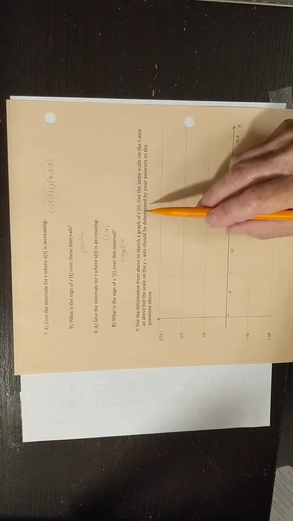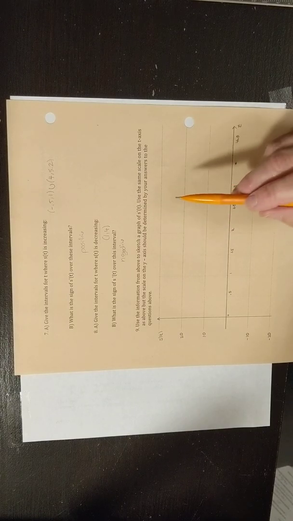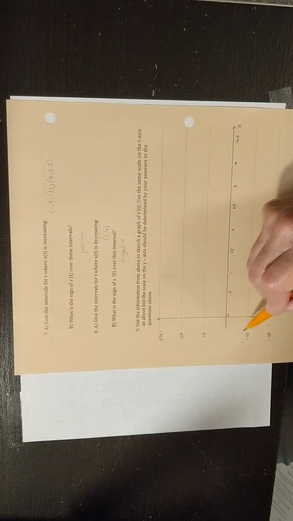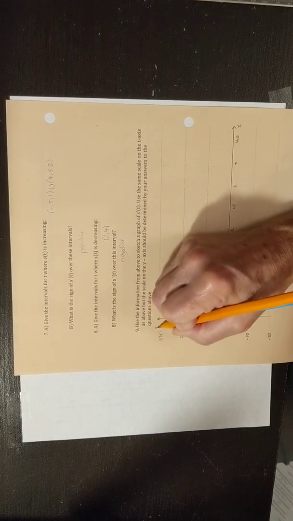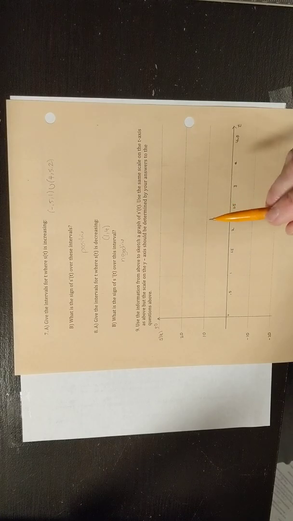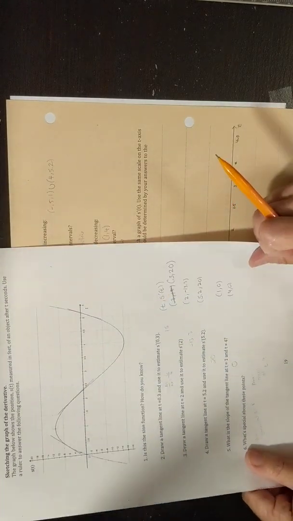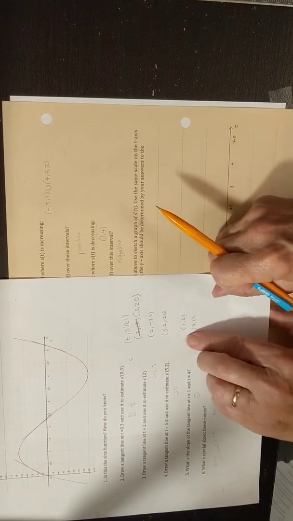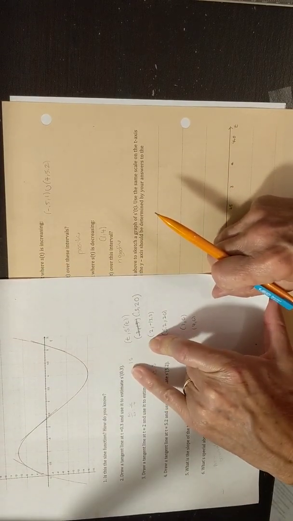Use the information from above to sketch the graph of the derivative of this function. Use the same scale on the t-axis above, but the y-axis should be determined by your answers to the questions. Okay, so I have labeled the y-axis negative 20, negative 10, 0, 10, 20. This would be 30. On the front page, they said, what is S prime of t?